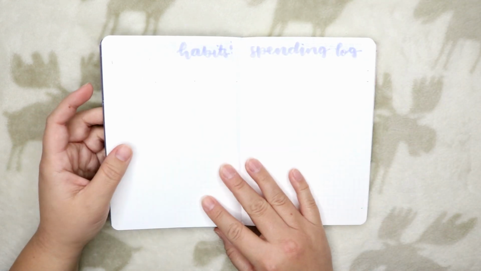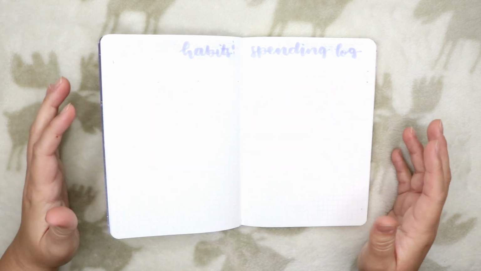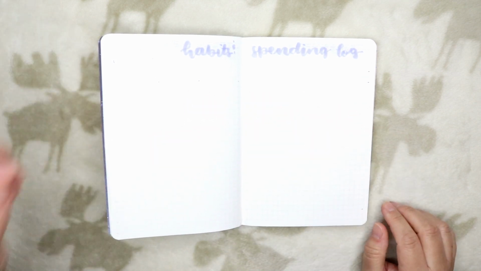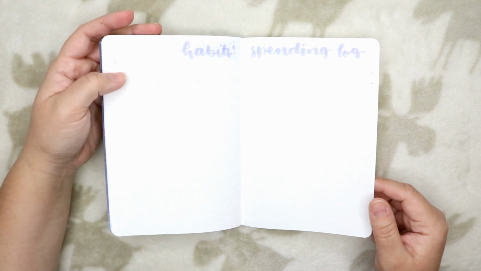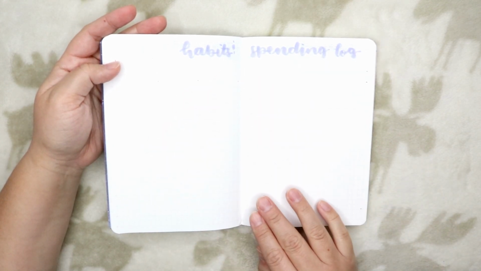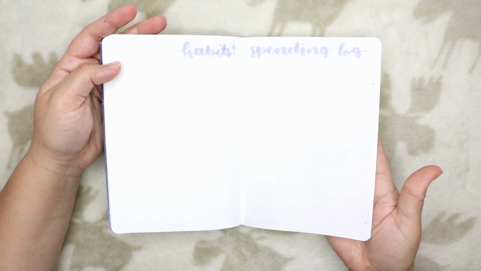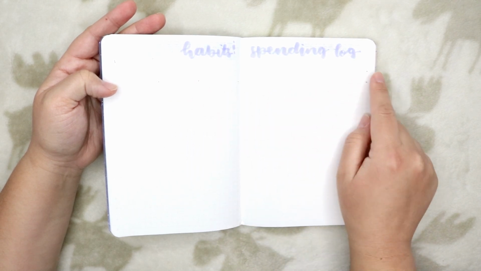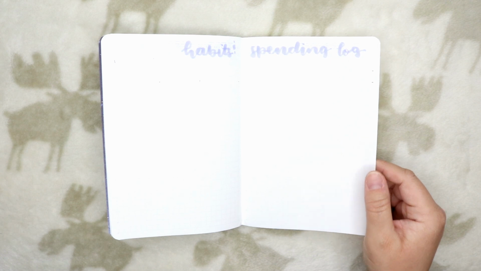So my next spread is my habits and spending log. I'm going to have my spending log down here, my habit tracker here, just like I have been doing the last few months. I've changed up what I'm going to track. I've done that every month a little bit as things change in life. So I do have this laid out where I want it to go because I don't want this video to be super long of me trying to figure out where everything goes.